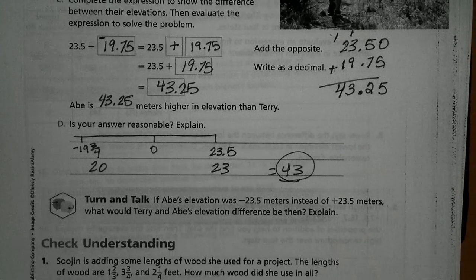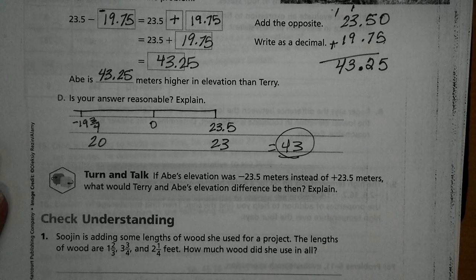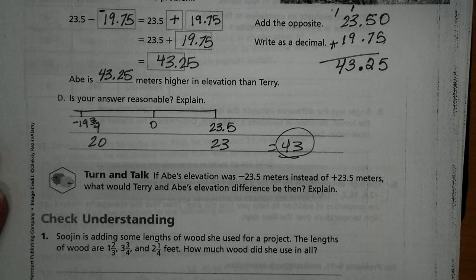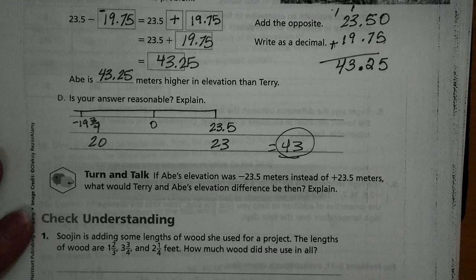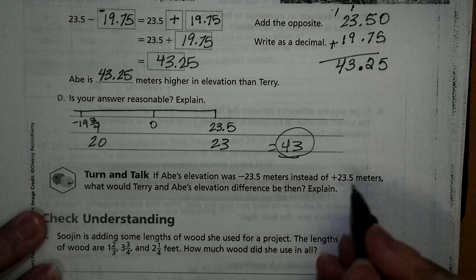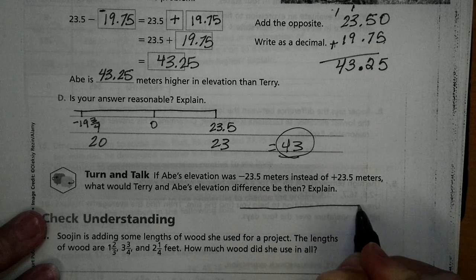Okay, so the turn and talk says, what if Abe's elevation was negative 23 instead of positive 23? What would Terry and Abe's elevation difference be then? So that's a completely different problem, right?